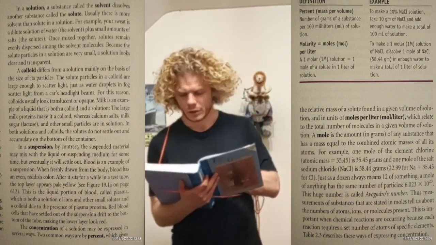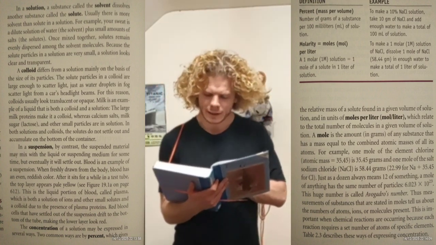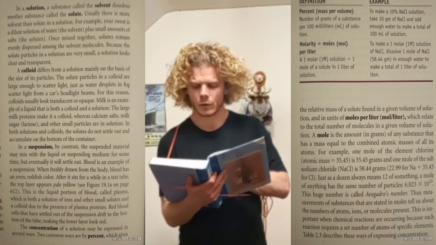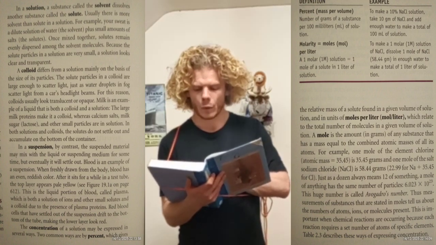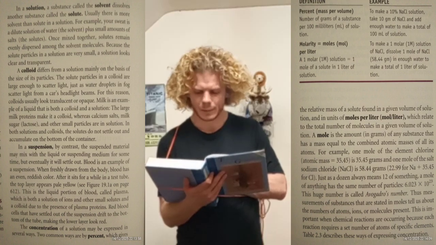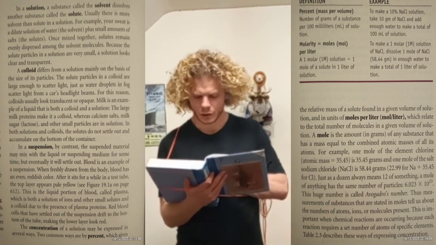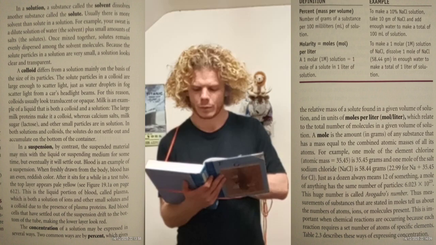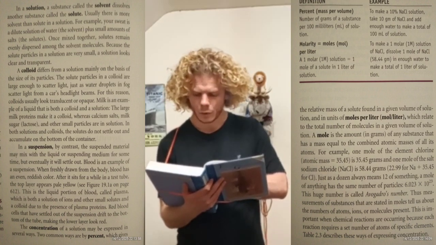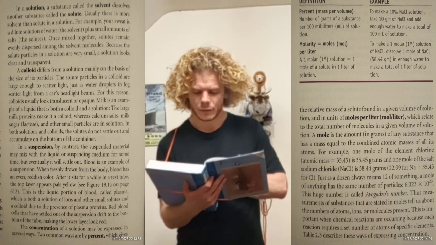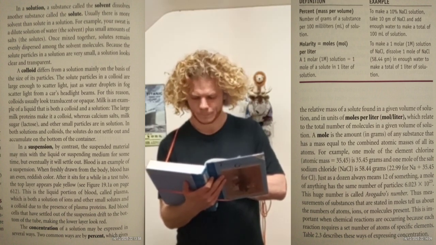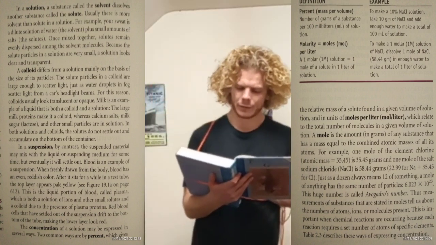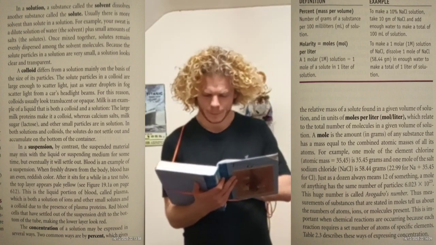And it can be given in molecules. How many molecules are in total number? A mole is the amount in grams of any substance that has a mass equal to the combined atomic masses of all its atoms. For example, 1 mole of the element chlorine with atomic mass of 35.45 is 35.45 grams, and 1 mole of a salt, sodium chloride, is 58.44 grams. 22.99 for natrium and 35.45 for chloride.